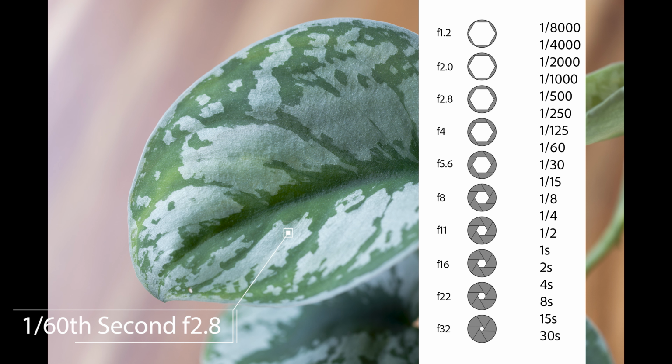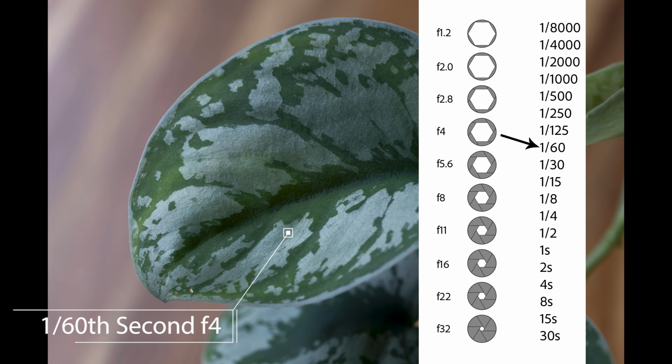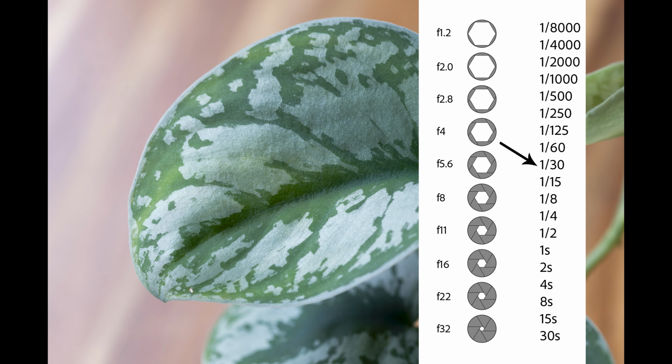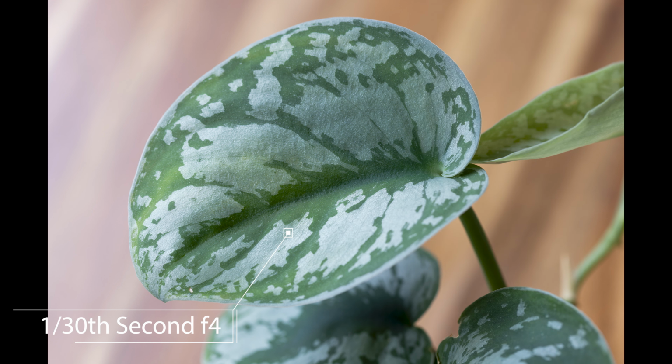If I shoot at f2.8 and stop down to f4, to maintain the same exposure or brightness in my image, then my shutter speed has to halve. If I didn't change the shutter speed, it would be one stop darker.